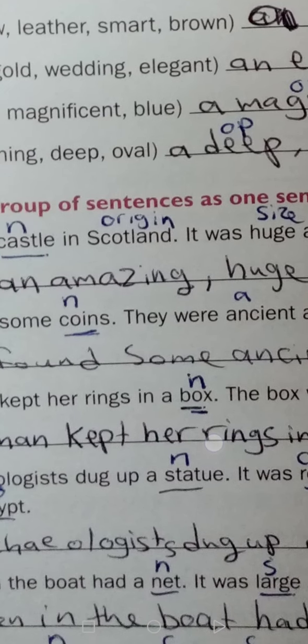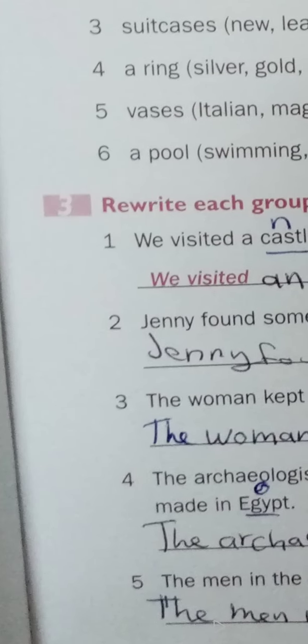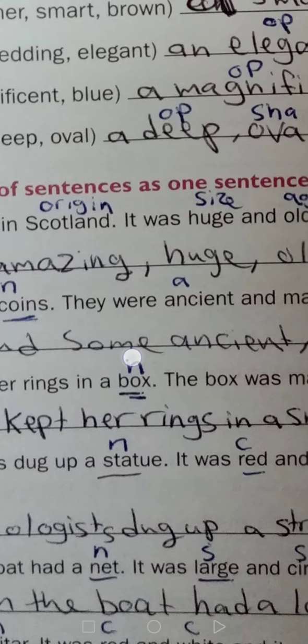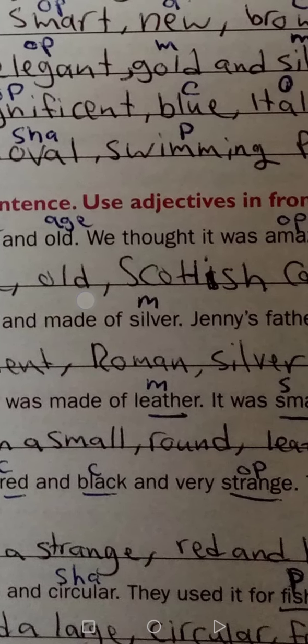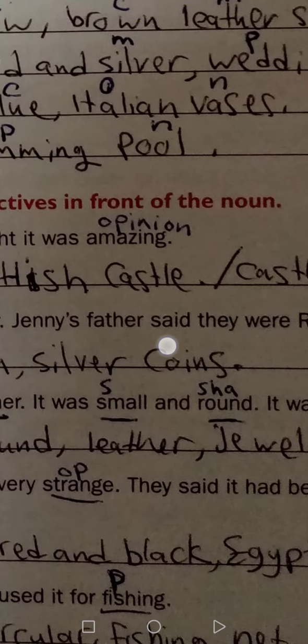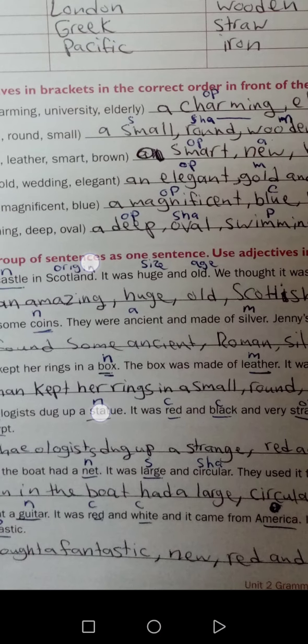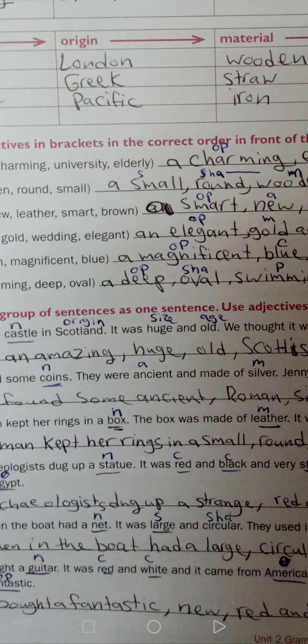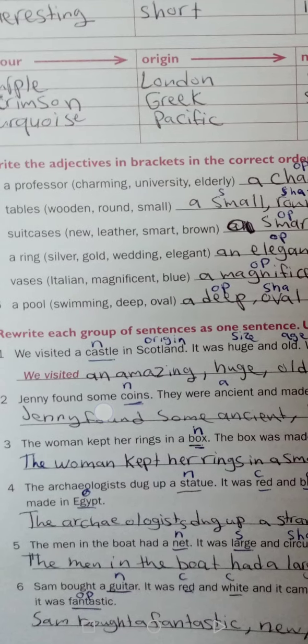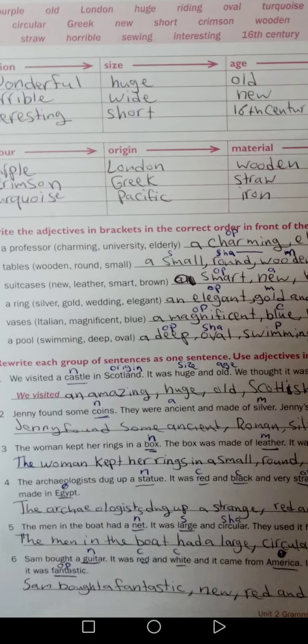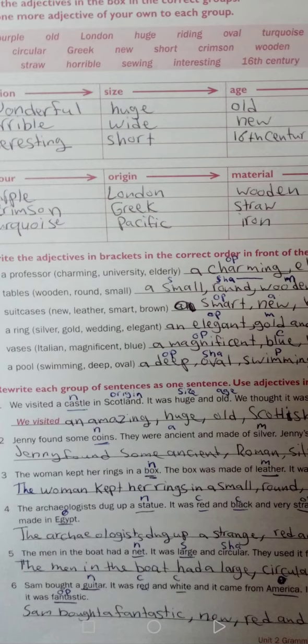Okay. Question number 3. Rewrite each group of sentences as one sentence. Use adjectives in front of the nouns. We have here more than 2 sentences. We have here 3 sentences. I have to rewrite the sentences, then add the adjectives before the nouns. We have to rewrite these sentences into one sentence and put the adjectives before the noun.